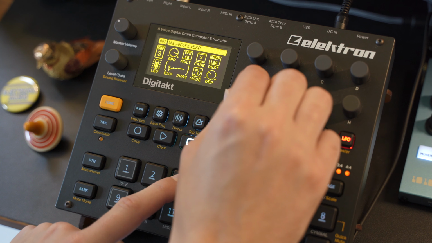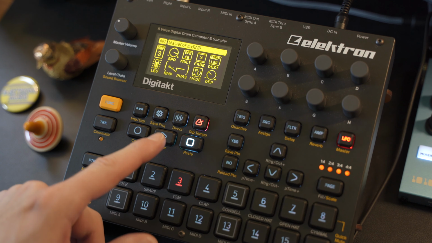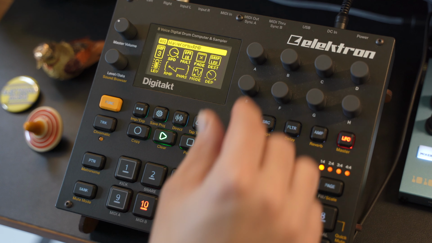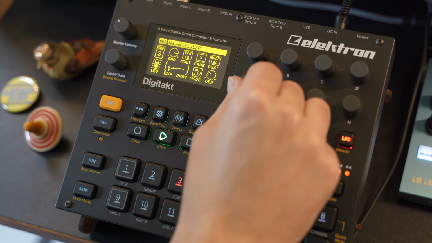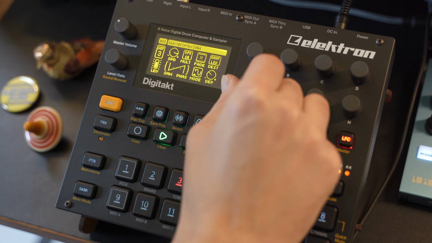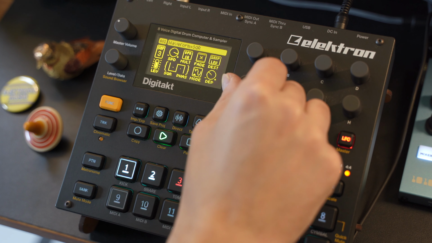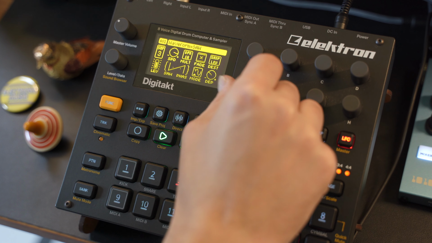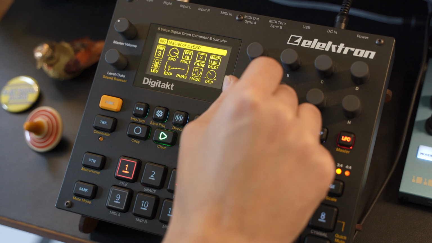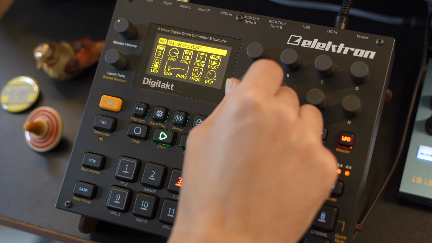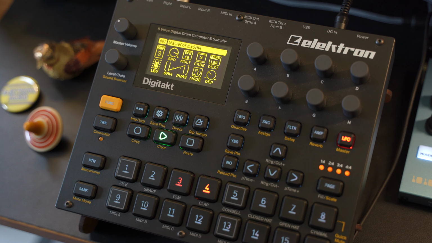You can play around with that. I think that sine wave sounds the best.